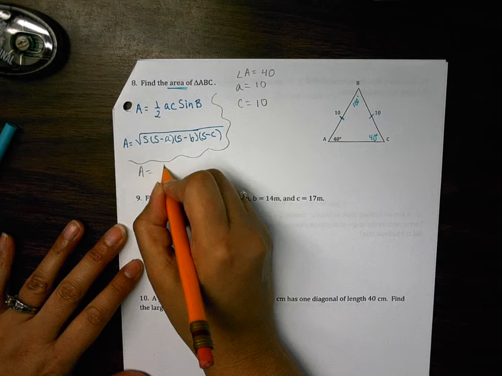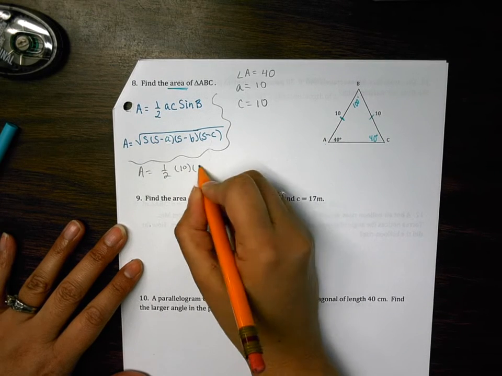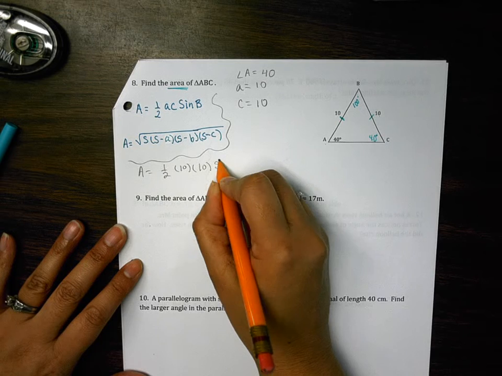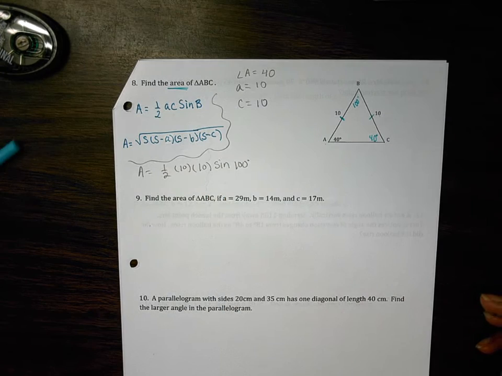A equals 1/2. A is 10. C is 10 times sine of angle B, which is 100. All right, go ahead and plug that in your calculator. If you didn't pick up a scientific calculator, make sure you have one now.